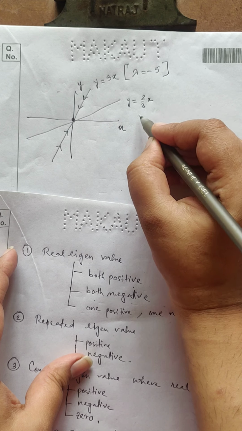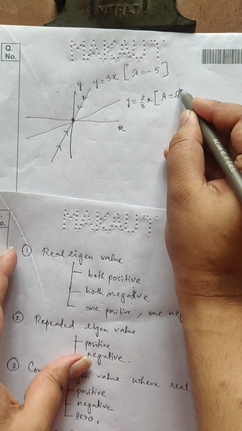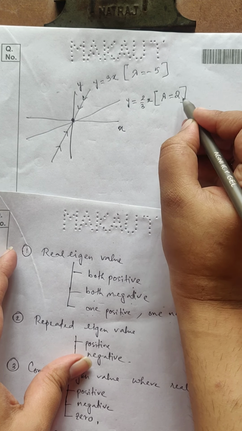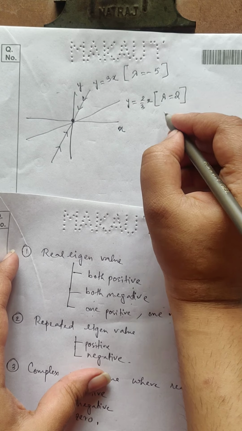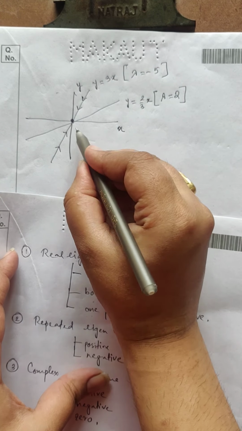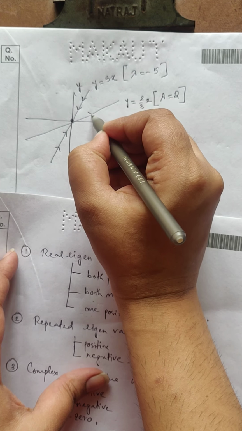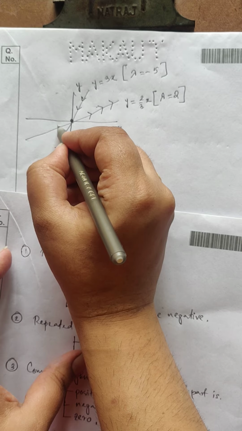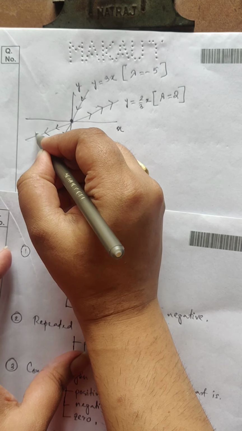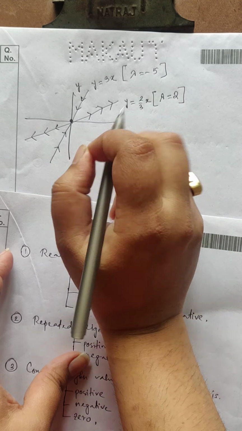And this y equal to 2 by 3 of x is obtained when lambda equal to 2, a real positive value. When lambda is a real positive value, it means an exponentially increasing curve. It will not converge to 0. Therefore, the straight line which I have obtained here will have arrows away from the origin. So these arrows will be away from my origin. So these are the trajectories.